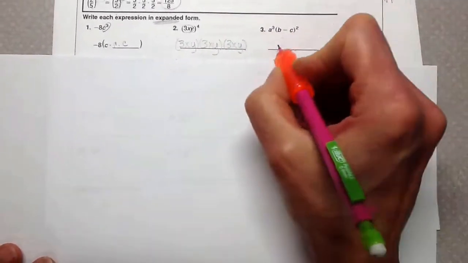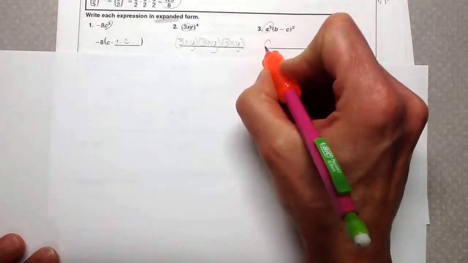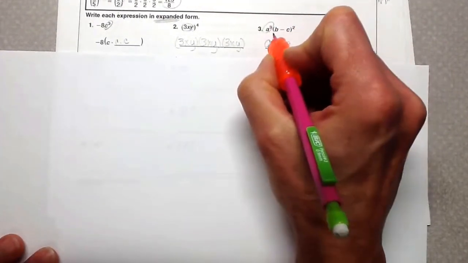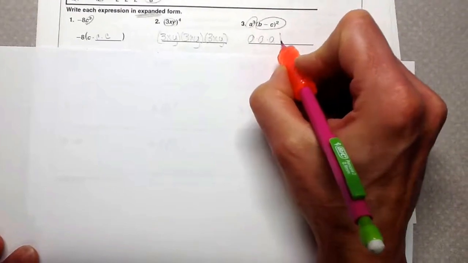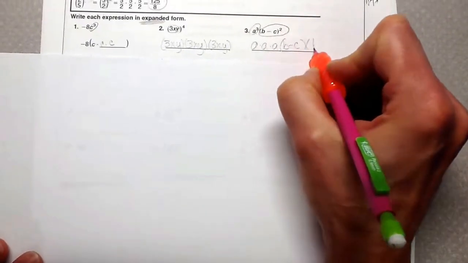And here we're expanding. The cubed is on the 3, so I say a times a times a. This is squared, so I say b minus c, b minus c.